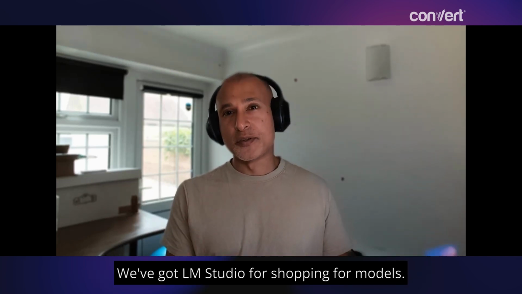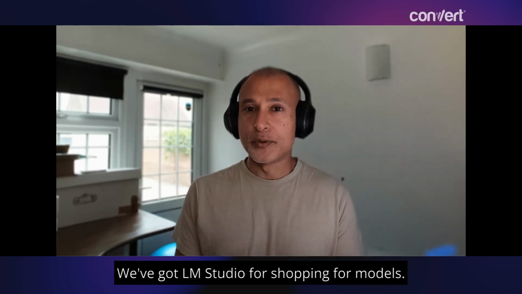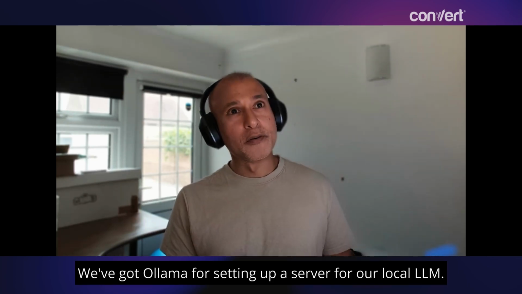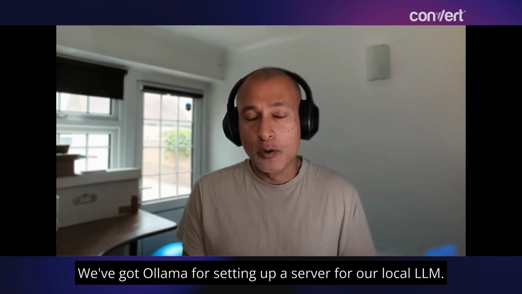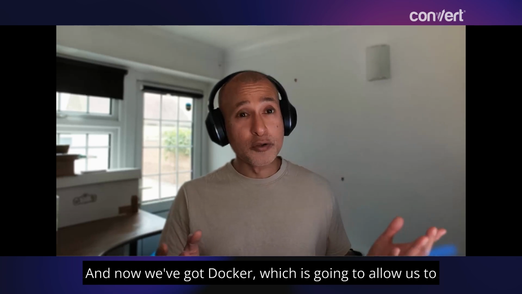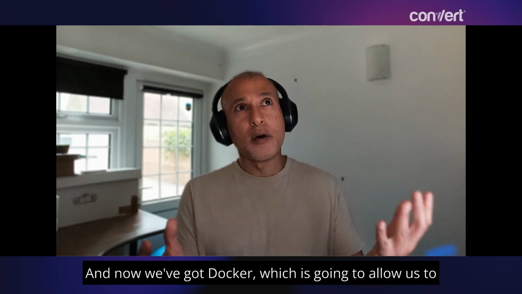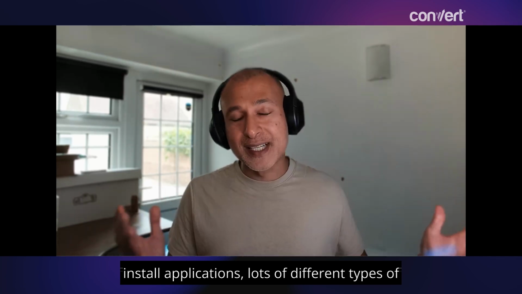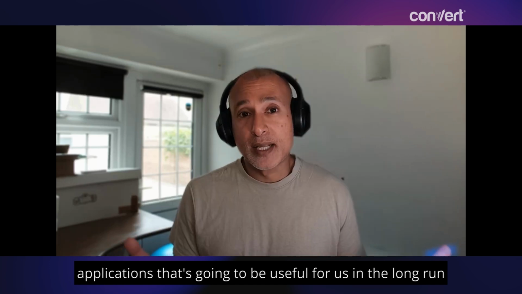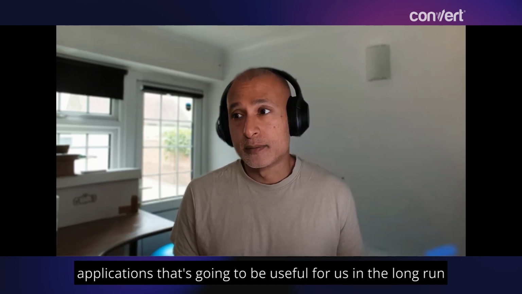We've got LM Studio for shopping for models. We've got Ollama for setting up a server for our local LLM. And now we've got Docker, which is going to allow us to install applications, lots of different types of applications. That's going to be useful for us in the long run.